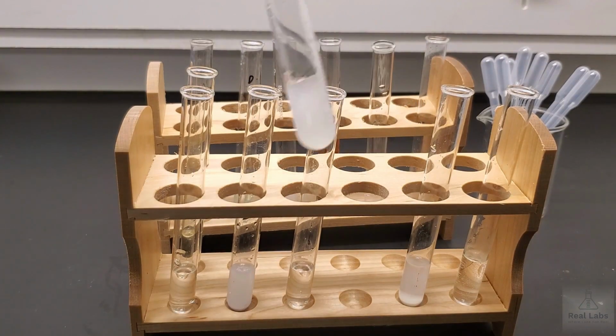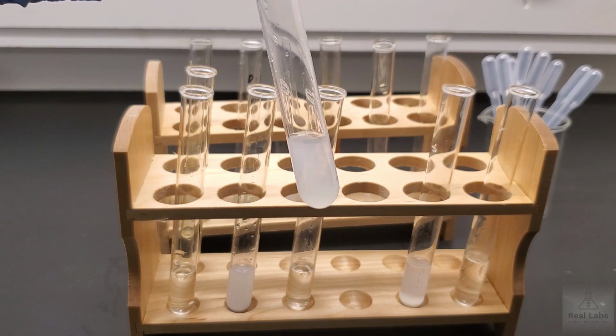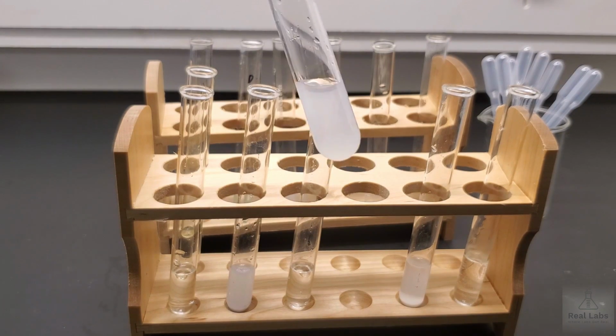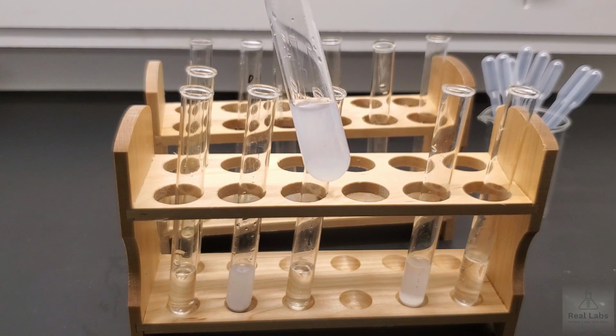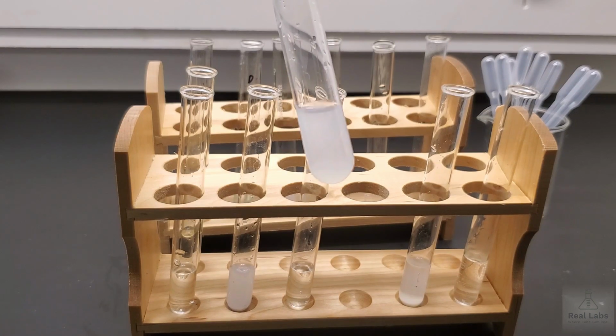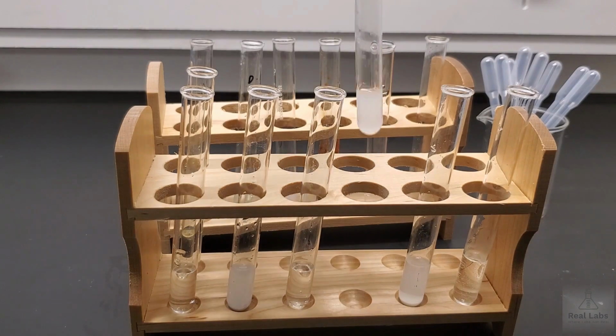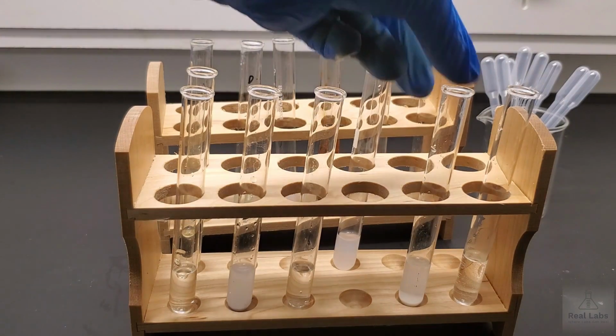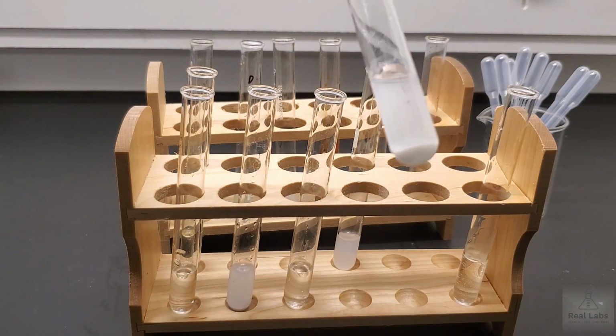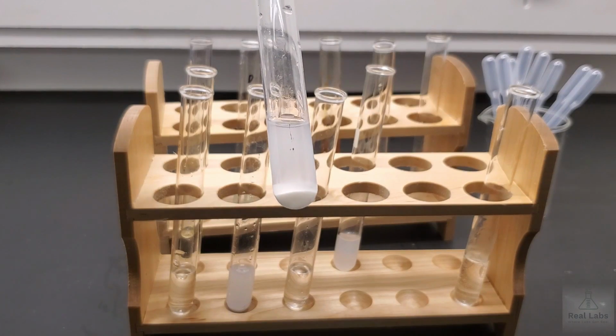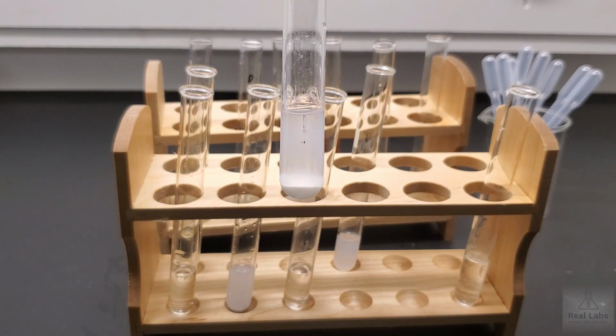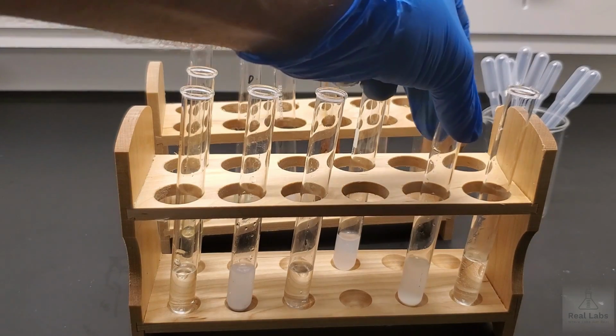Number 4, this one was kind of a surprise because I wouldn't have anticipated any kind of cloudiness here. So I had some concerns about the reagents. So what I did was I made fresh reagents. We're going to come back and we're going to rerun number 4 because that didn't seem to perform as expected. Number 5, at first this just looked kind of milky, but now you can clearly see what is formed in that system.